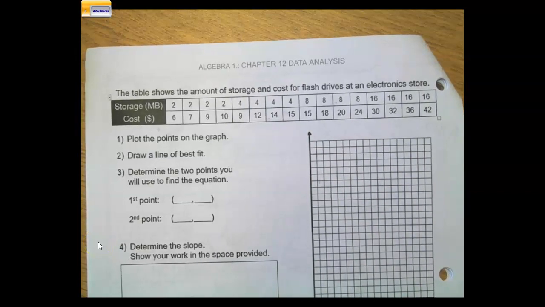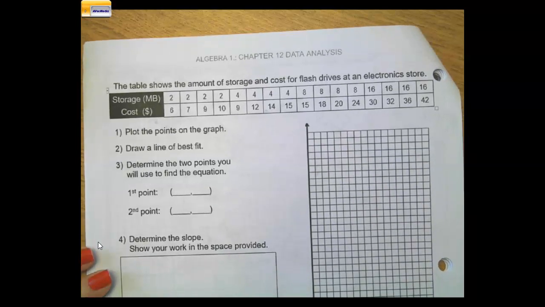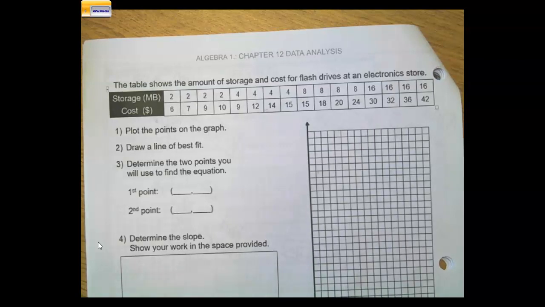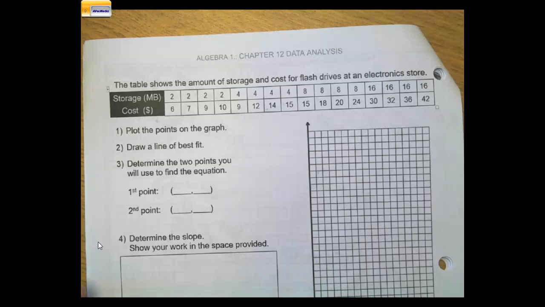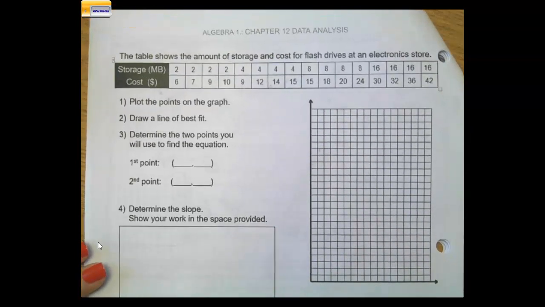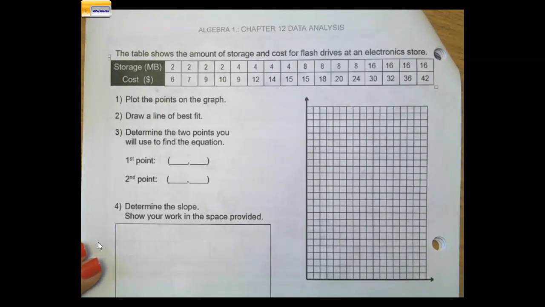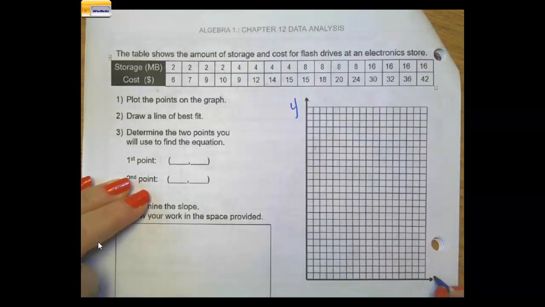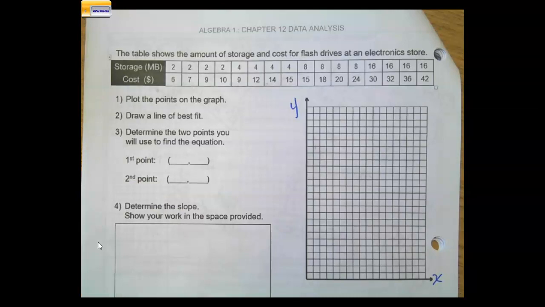Okay, so I've talked about the importance of creating a scatter plot. So here is a blank scatter plot, and we need to know how to do this on our EOC. So the most important thing that you should know, and you should already know this, you need to label this Y and label this X, and that's so easy to do.